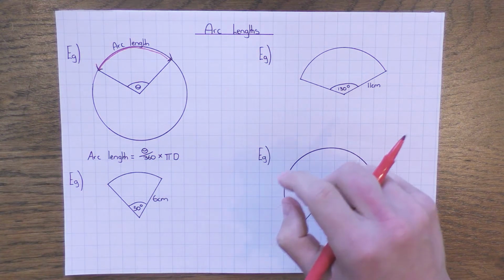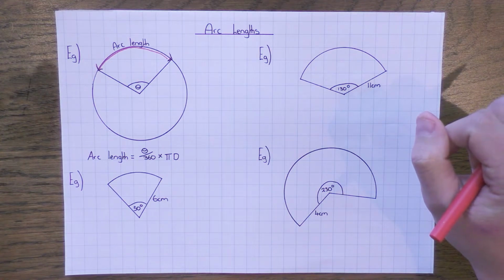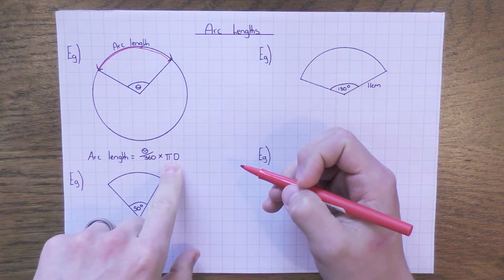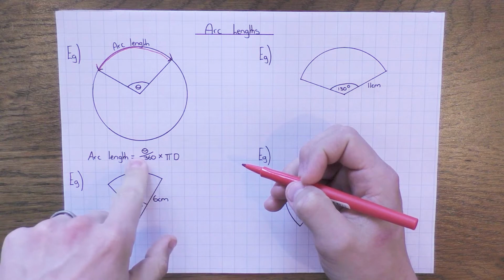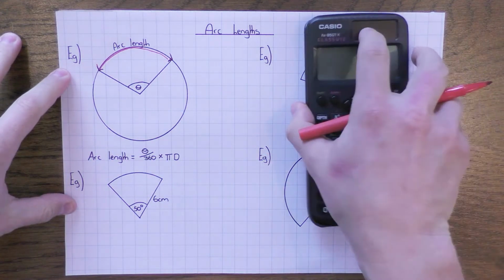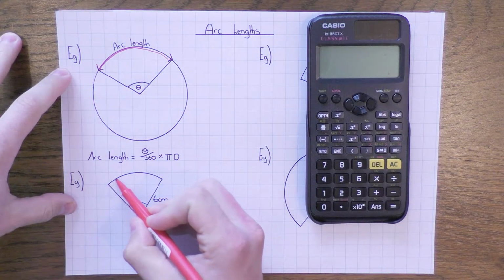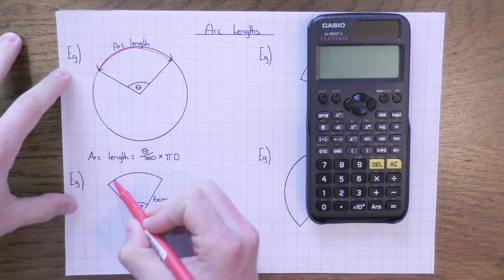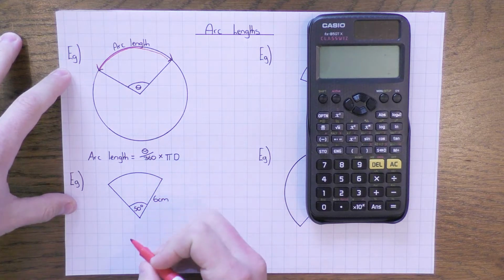Okay, so that's basically how the formula works. So it's quite nice and simple. If you remember the circumference of a circle, it's pretty simple. You just times it by the fraction that you want, which is what we're now going to do. So I want to know the arc length of this arc here. So I'm just going to substitute all those values into my formula.